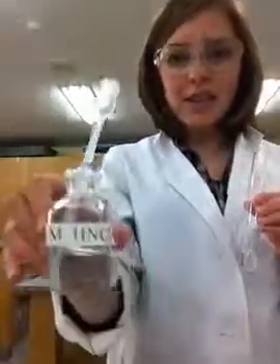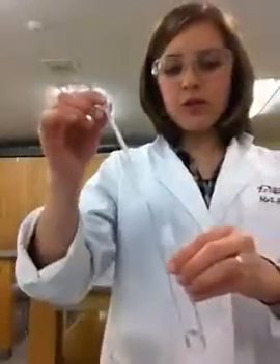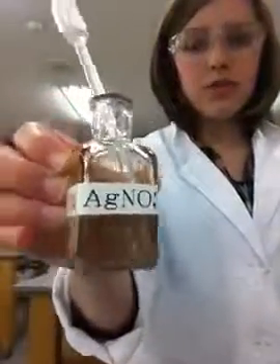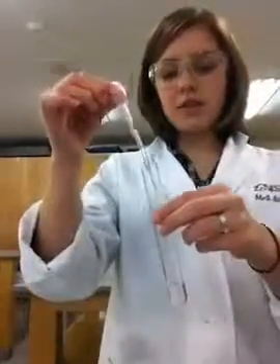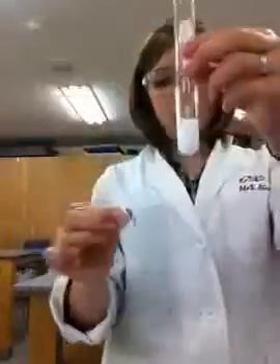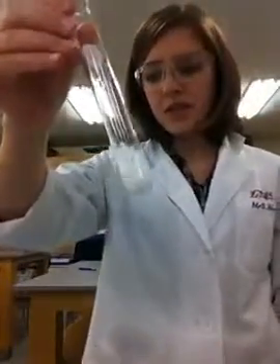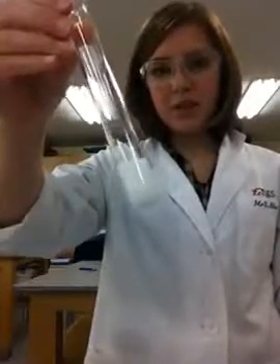So nitric acid is the HNO3. So a few drops. You want to make sure that it gets down to the bottom and it's not getting stuck on the side of your test tube. And then it says to add about 1 milliliter of silver nitrate. So that's one of these. Whoa, and there we have it. There is a beautiful white precipitate.